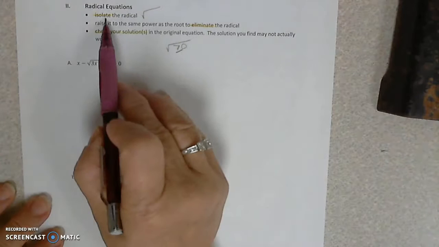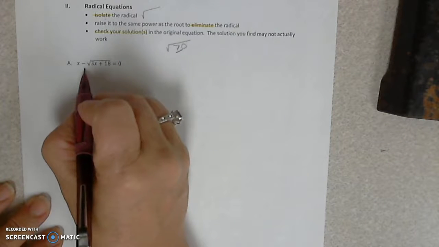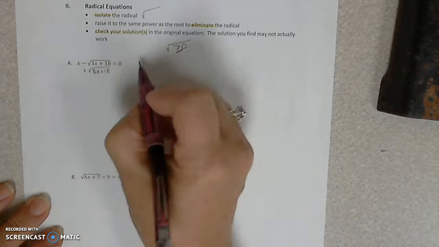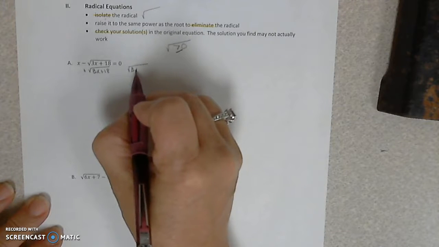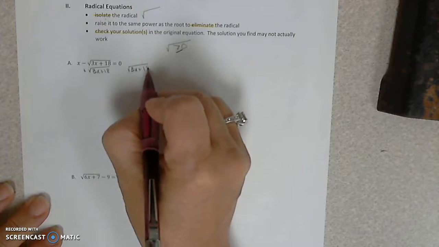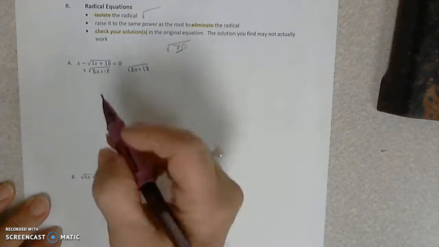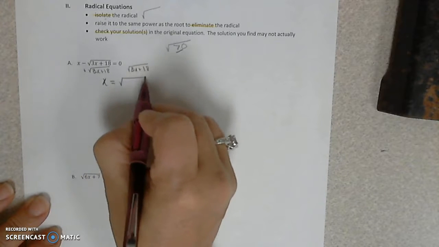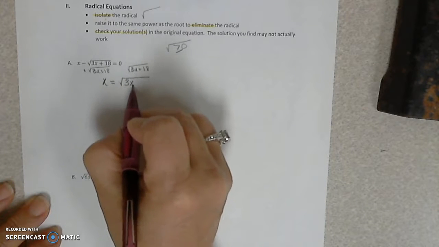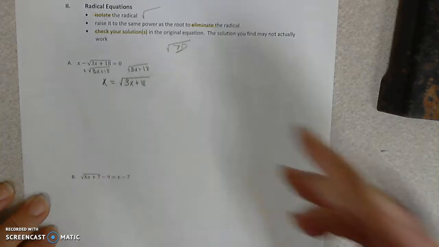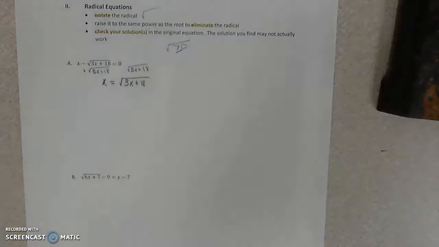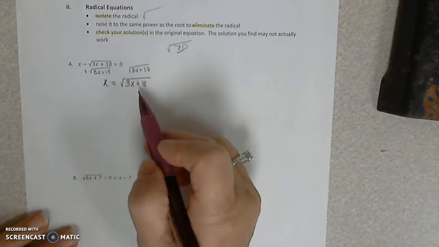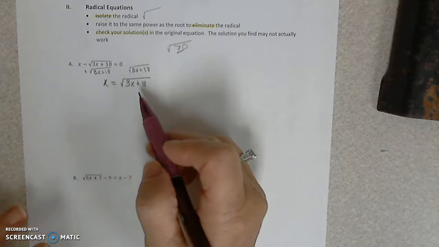In order to isolate the radical, I think it may be easier to add this square root to both sides. Anything under the square root stays together. You can't separate it. So you actually end up with x equals the square root of 3x plus 18. We've isolated it, and now we need to eliminate it.